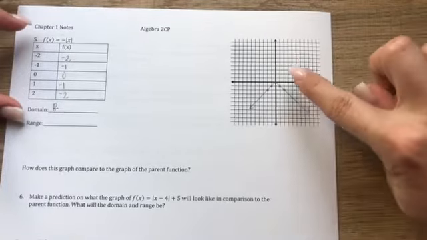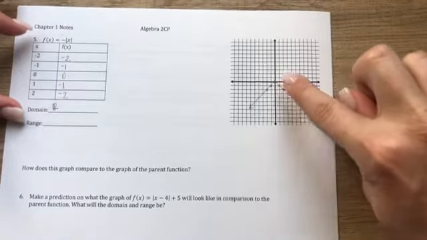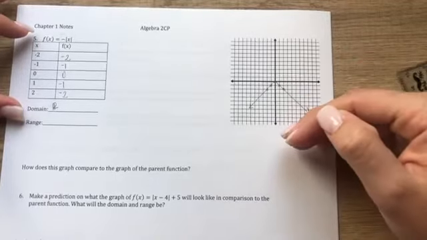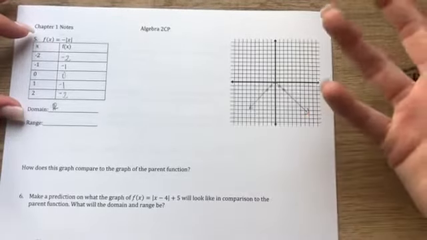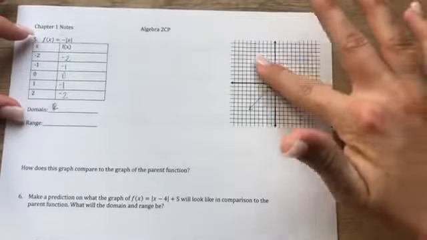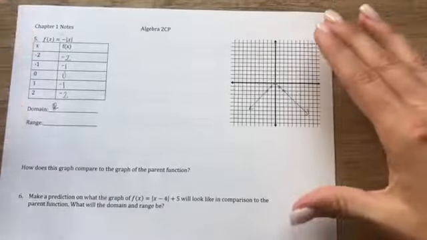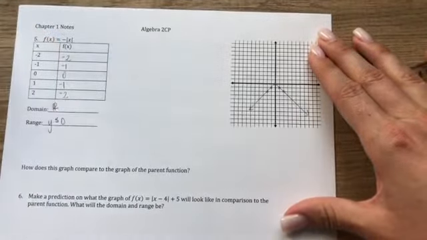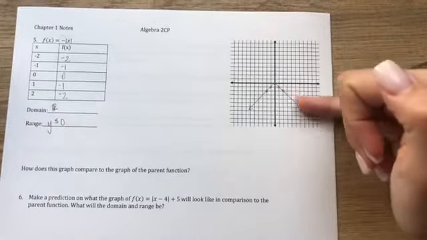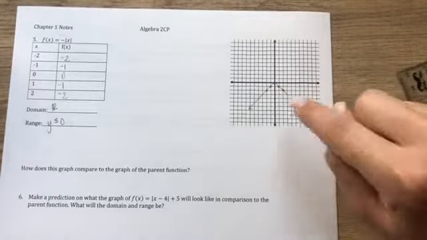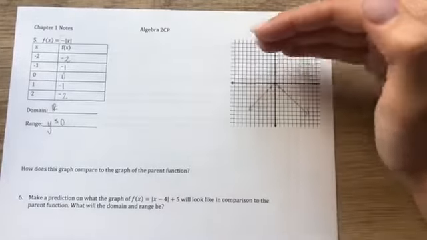And then range, my vertex is still at y equals 0, but the graph goes down now. So I can't say that y is greater than or equal to 0 because there's actually no y values greater than 0 that are up here. So my range will be y is less than or equal to 0. All of these are possible y values, so like y could be negative 1 or negative 2, but it'll never be greater than 0.